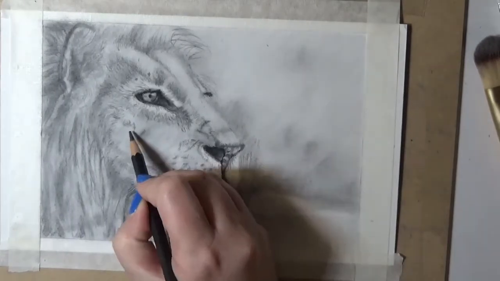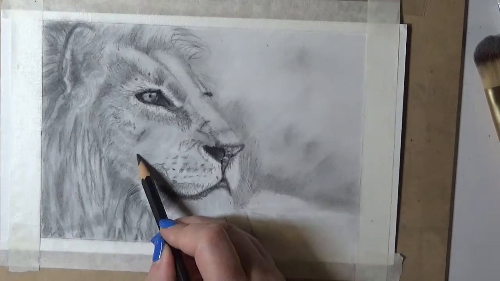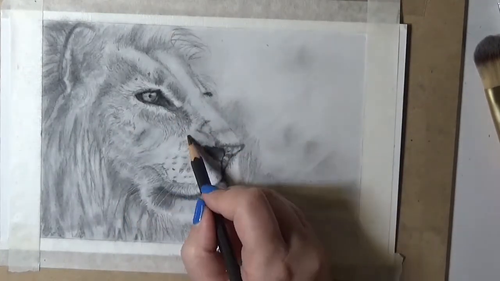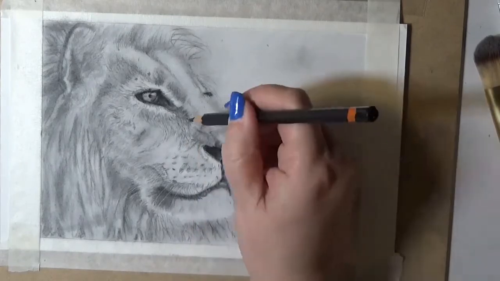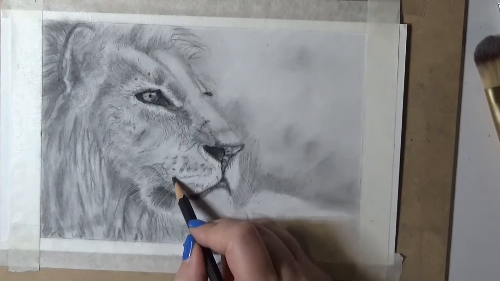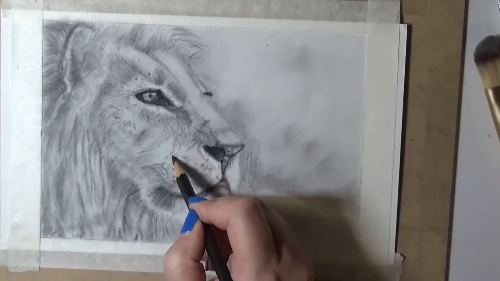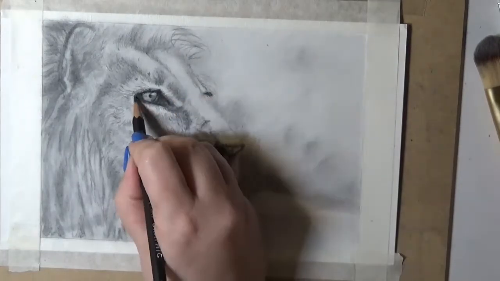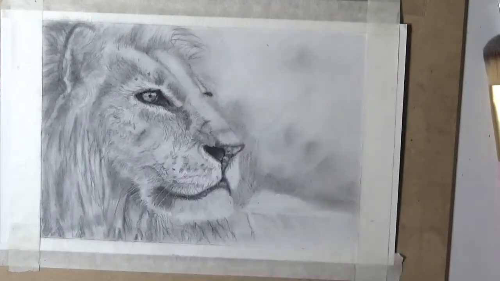So you'll see me do all of that work and then go over with my Sofft tool applicator. Almost looks like an eye makeup brush, but it's not. It's a brand called Sofft. They're actually used a lot with pastels, but I have found that they work really great for blending out charcoal and graphite as well. So yep, here I'm still putting down all those little itty bitty pencil strokes.